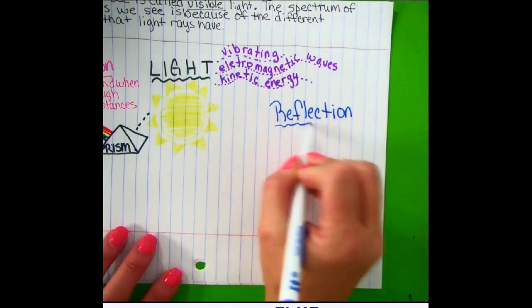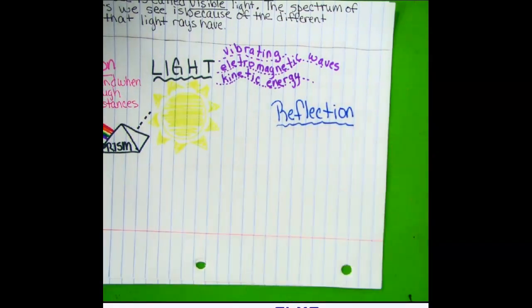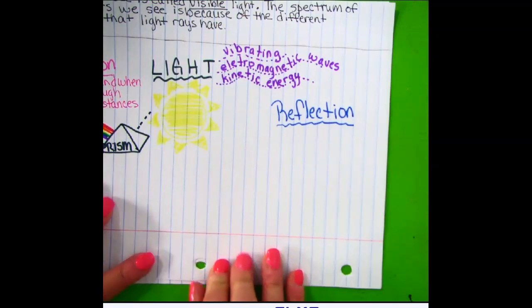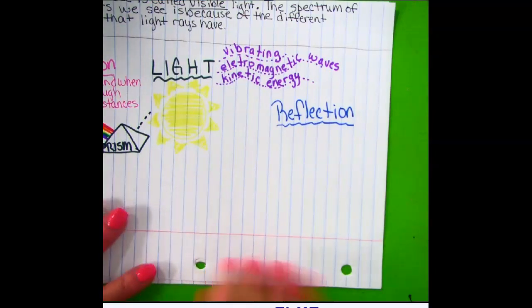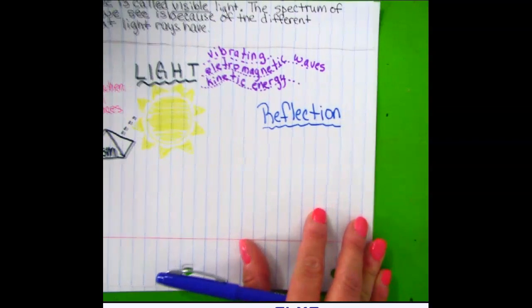Reflection is, write it down first. Reflection is when light hits an object and the photons bounce off the surface. So I'm going to zoom in on this.